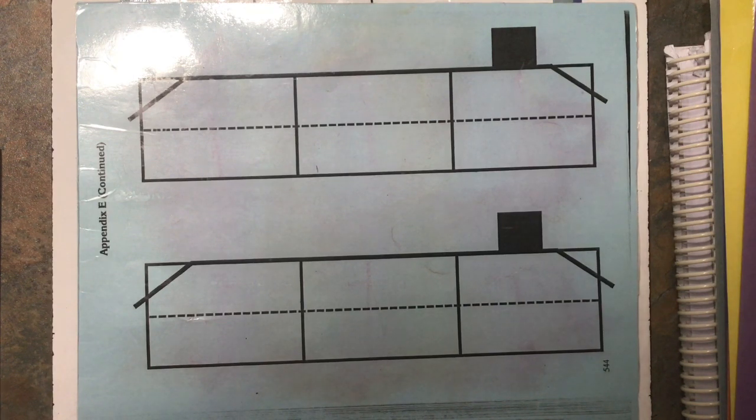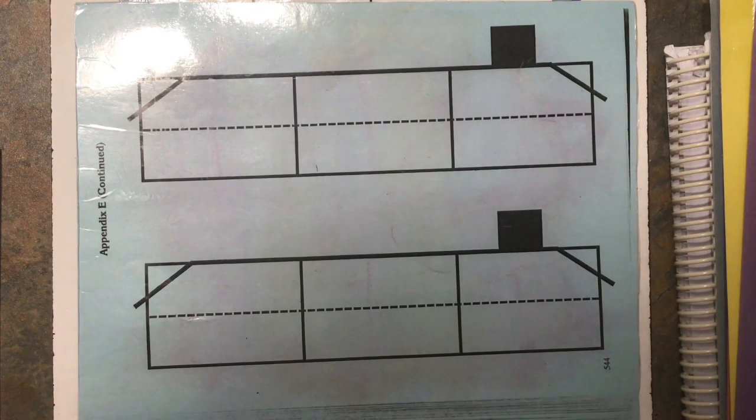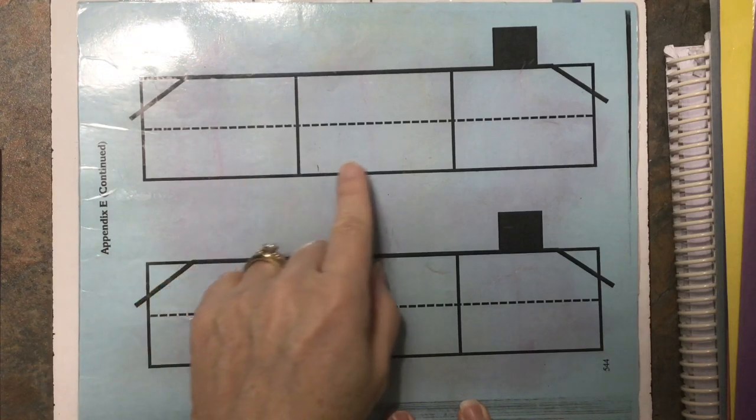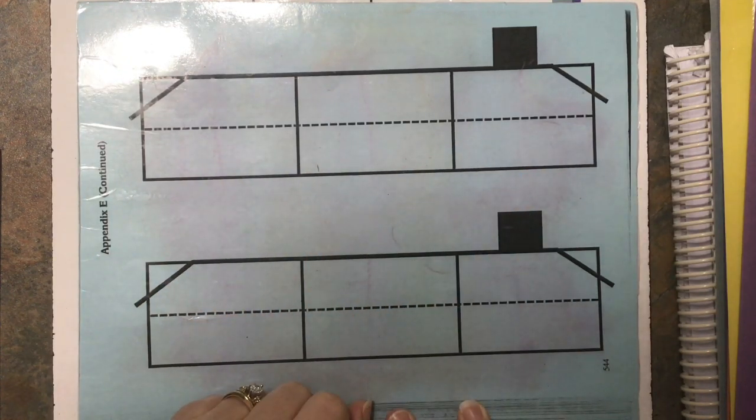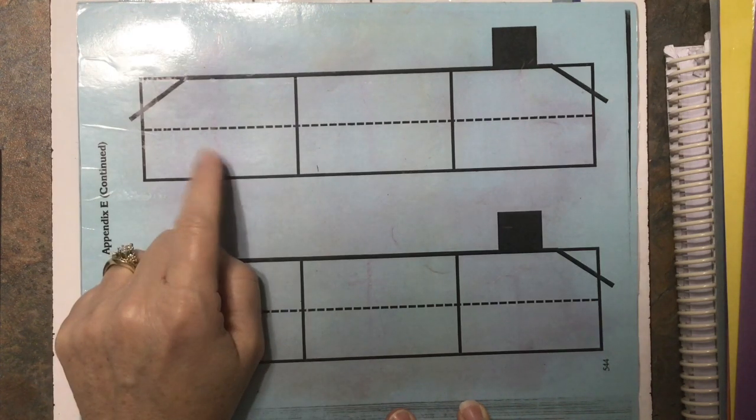Okay, here's the next one. How about kitchen? Kitchen. Kitchen. Where did we hear the K sound? That's right, it's in that front room.